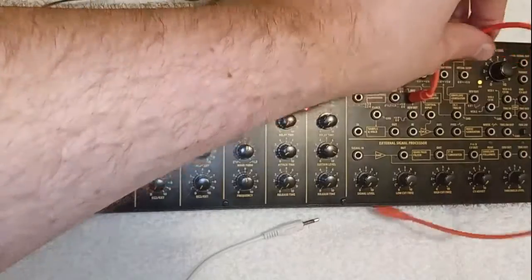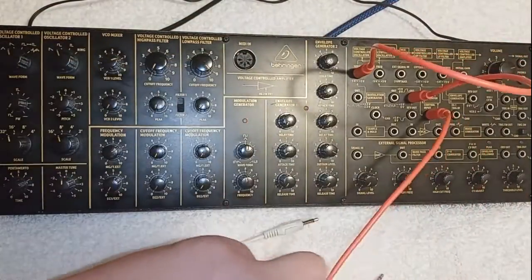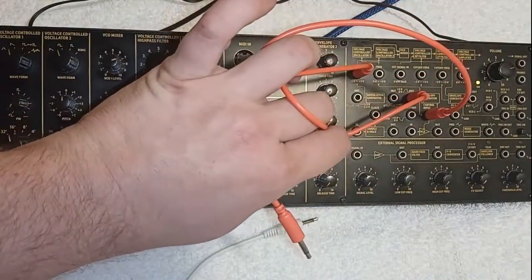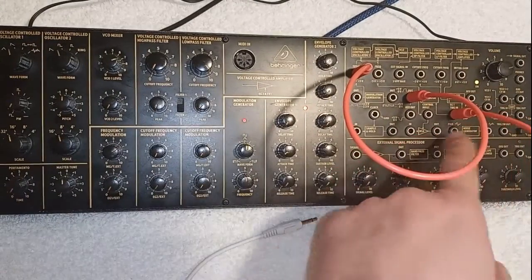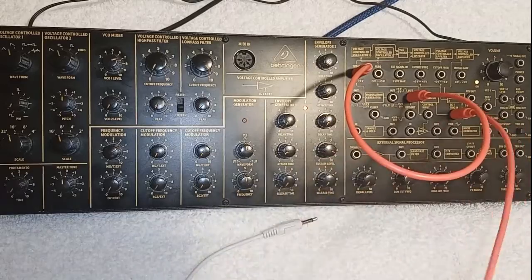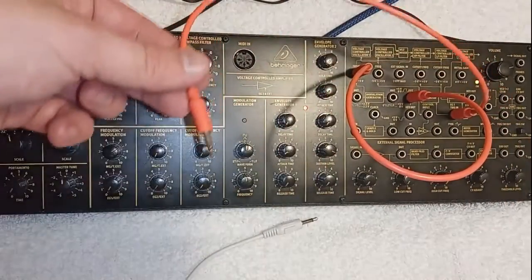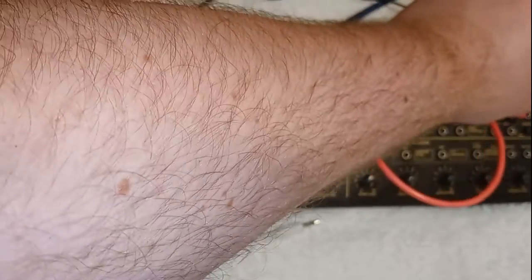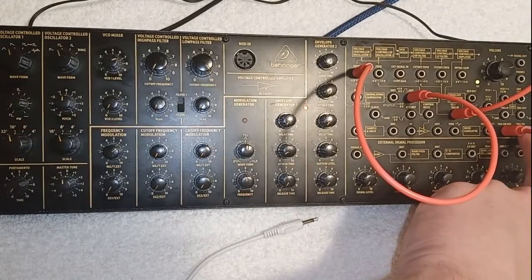Then the control input, generator 1 trigger in. You see when you patch that in right there, you don't have any trigger, so it's not activated. You disable the trigger from the regular gate. This is where you can use trigger switch out, which is this button right here, and you can turn it on.